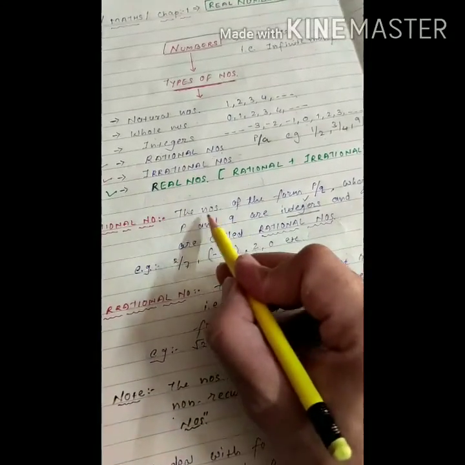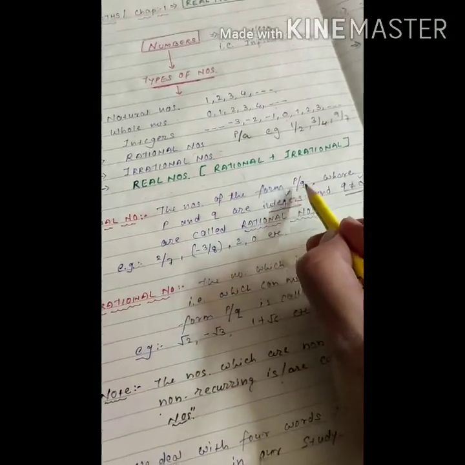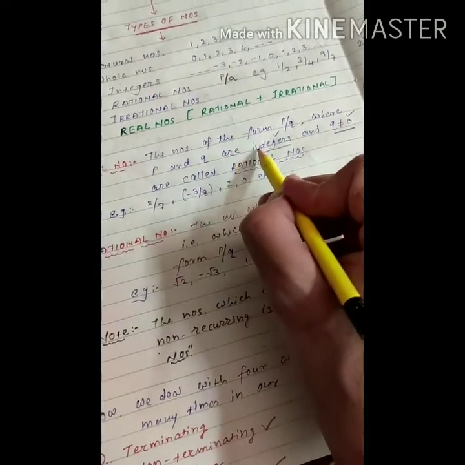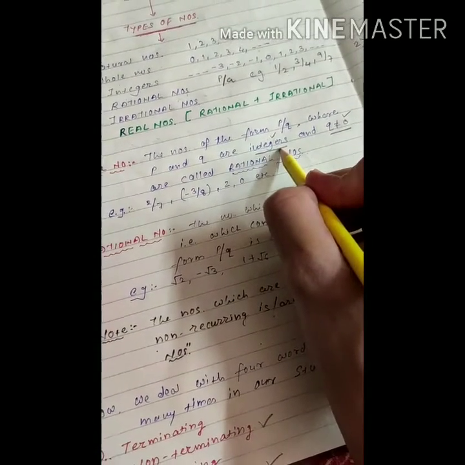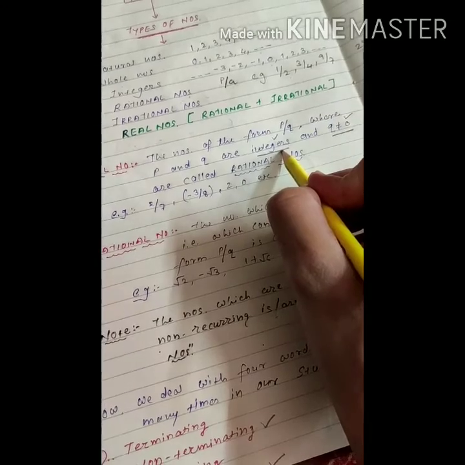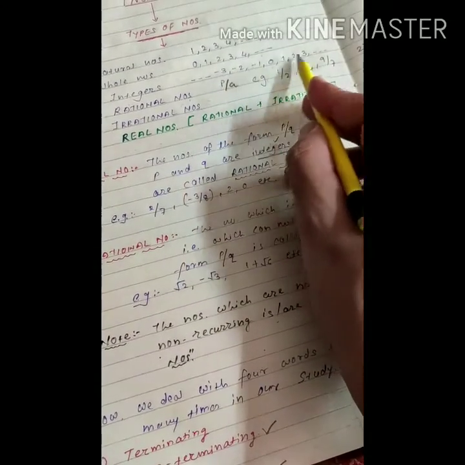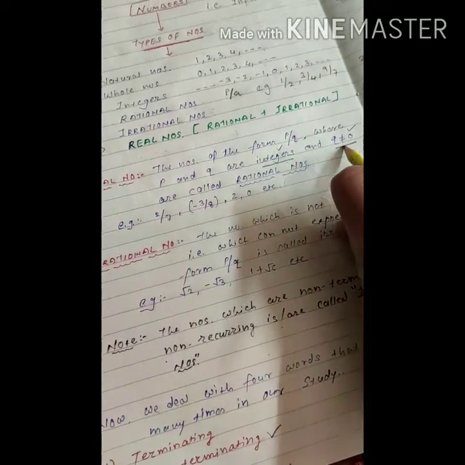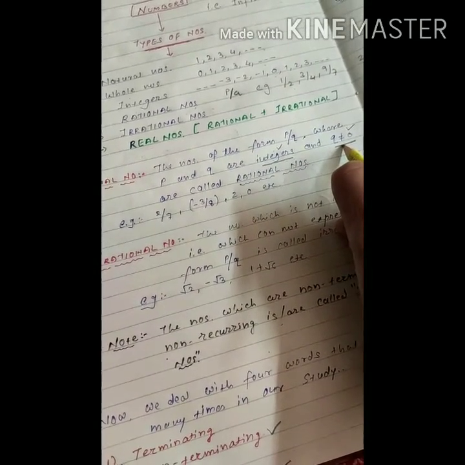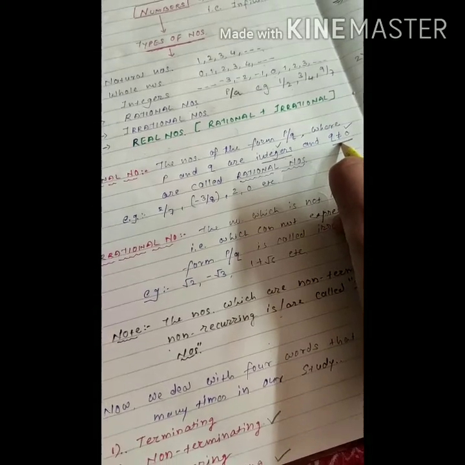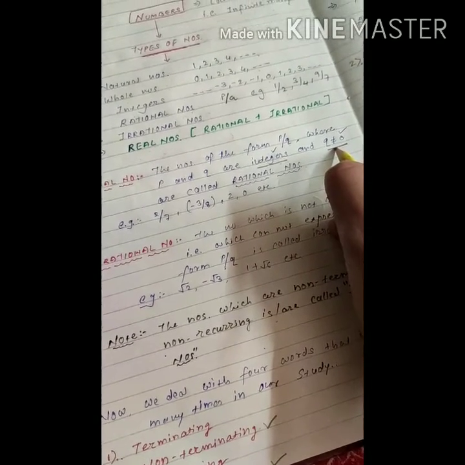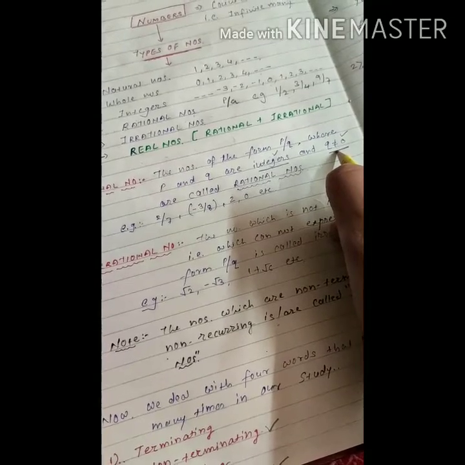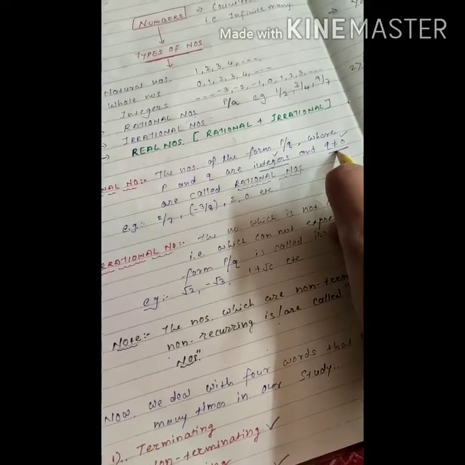Rational number means the numbers of the form P upon Q, where P and Q are integers. Integers means the numbers from this group, any number, either negative, positive or 0. And Q is not equal to 0, which means the denominator must be non-zero. I repeat, the denominator must be non-zero because we cannot divide any number by 0.